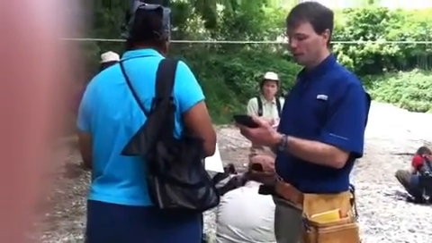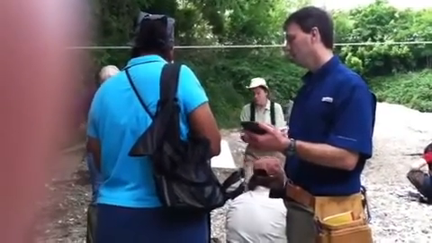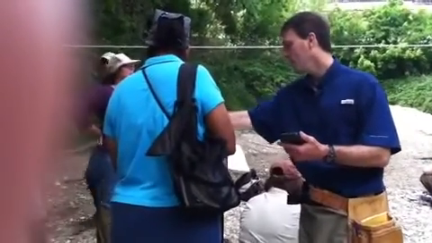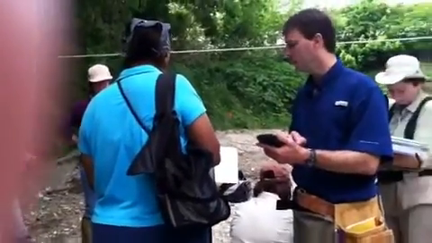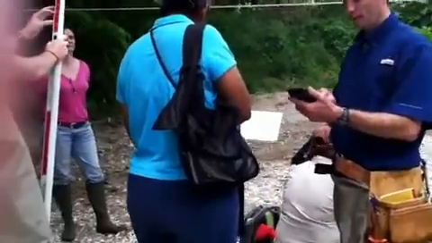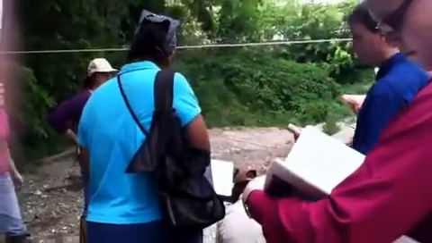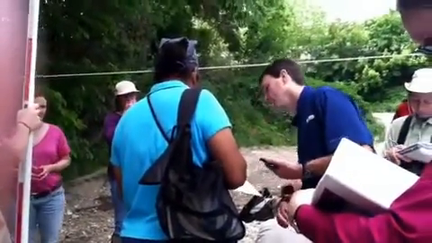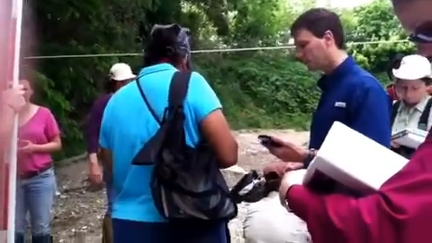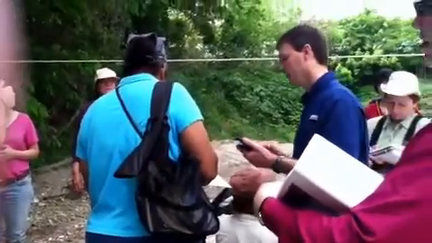What's your right bankfull station? Minus the left one. So our bankfull width is 46.9 feet. I'm sorry, 56.9 feet.